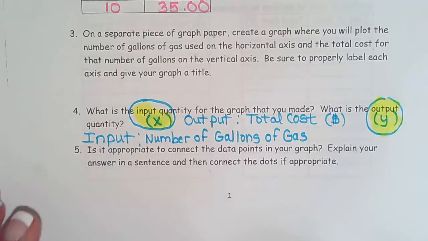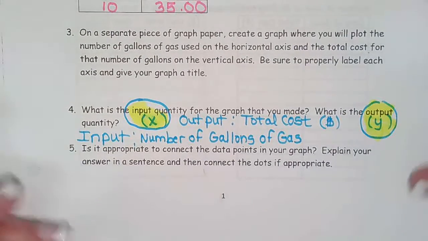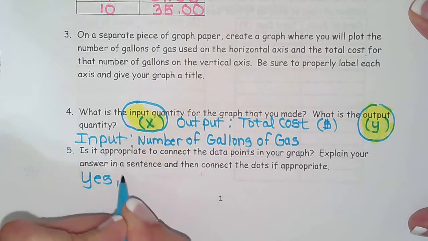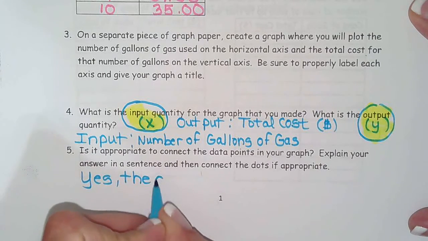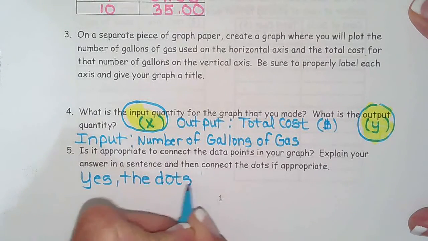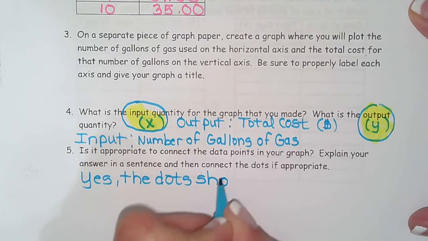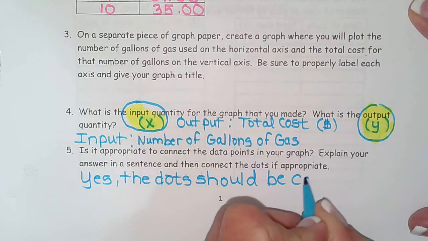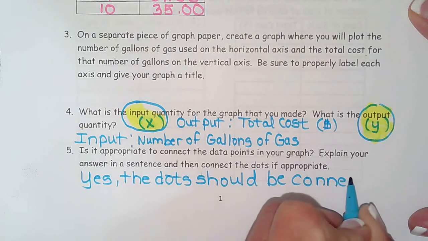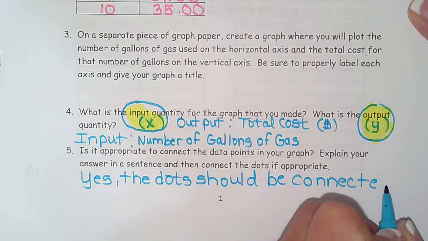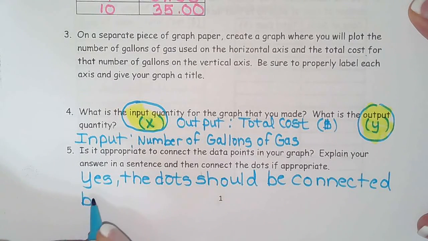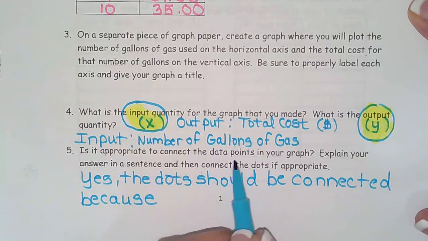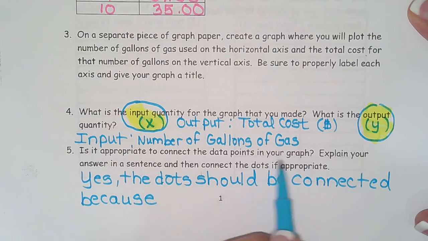So now we have to explain that. Is it appropriate to connect the dots? Yes. The dots should be connected. Because, so this says, is it appropriate to connect the data points?